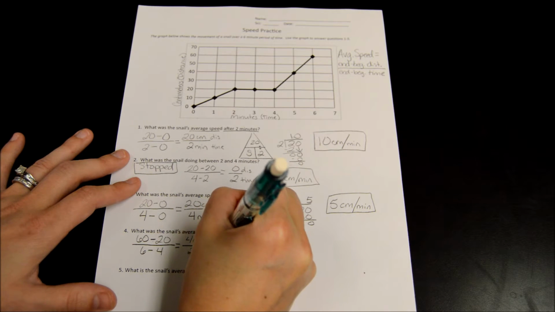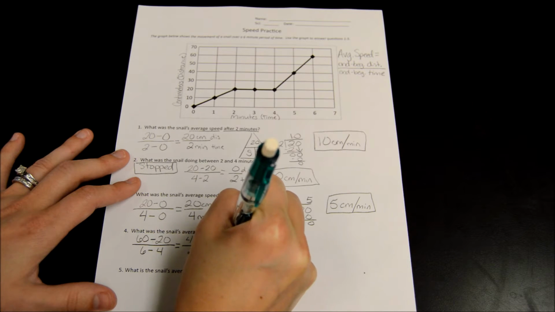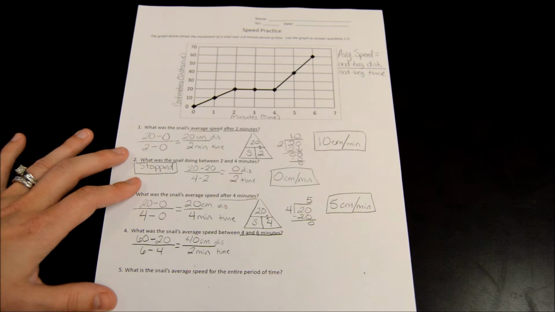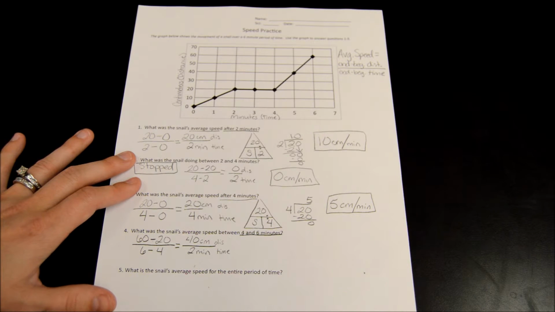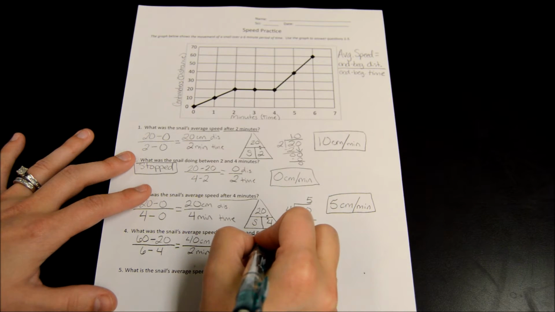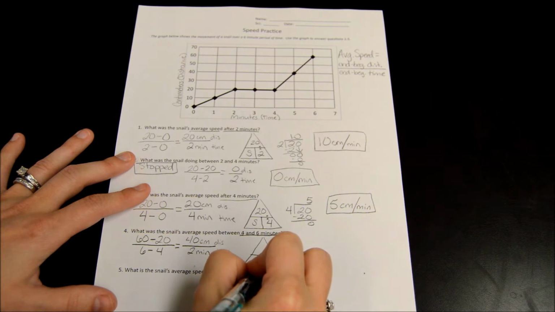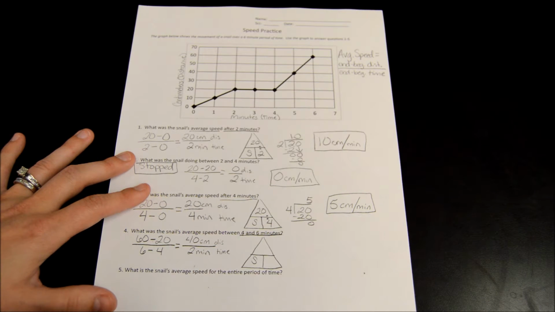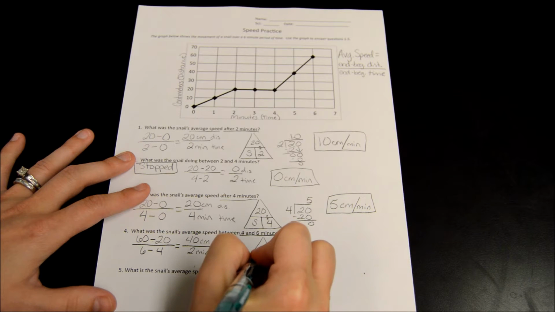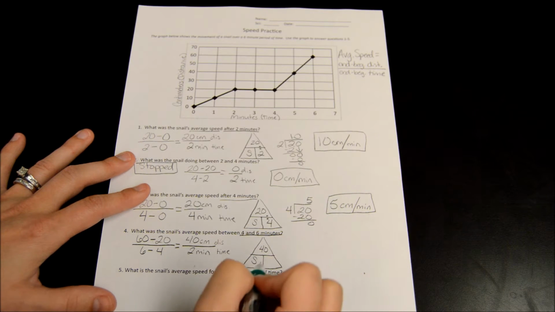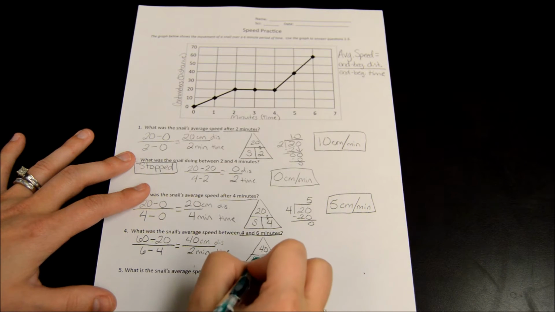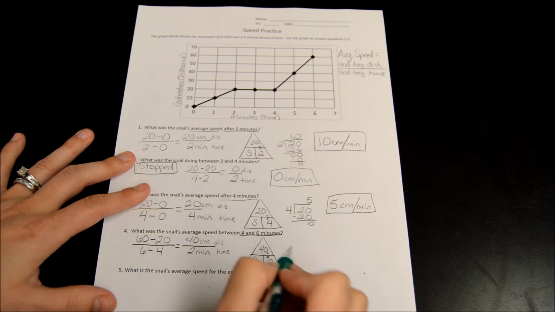Okay, so this gives us our distance and our time. And now we can plug it into our STD triangle. All right, so let's take a look at plugging it in. We're looking for speed again. Our distance goes on top. Our time goes on bottom. Top and bottom, we divide.